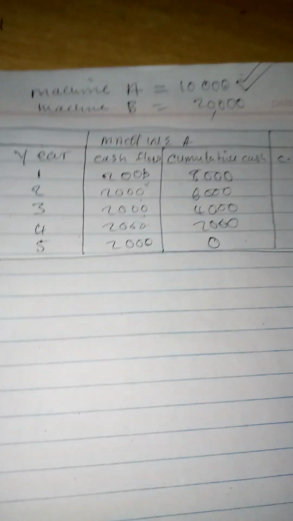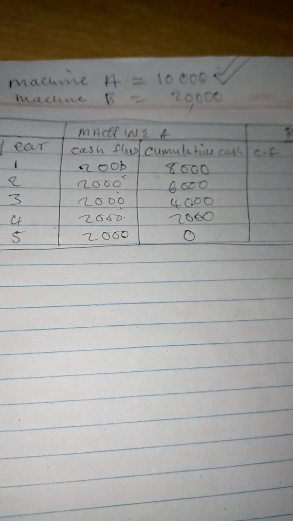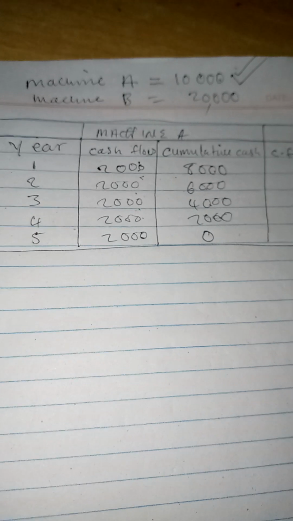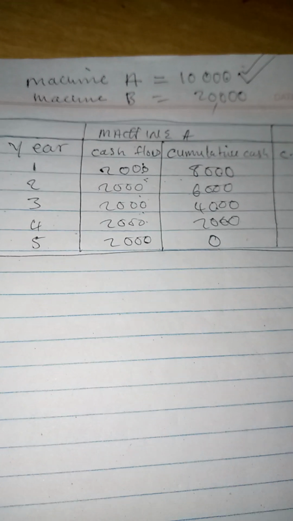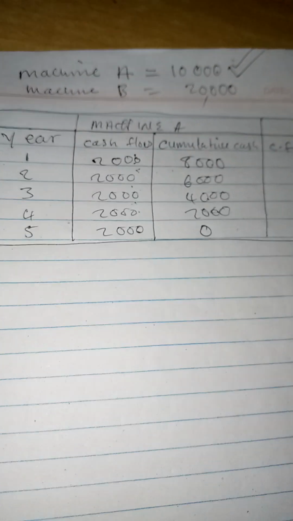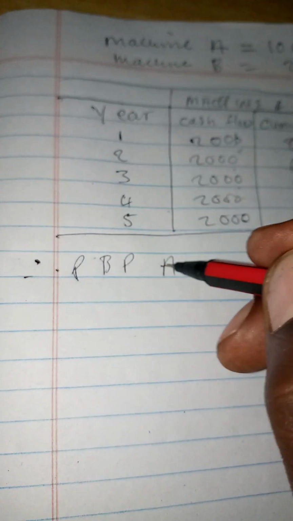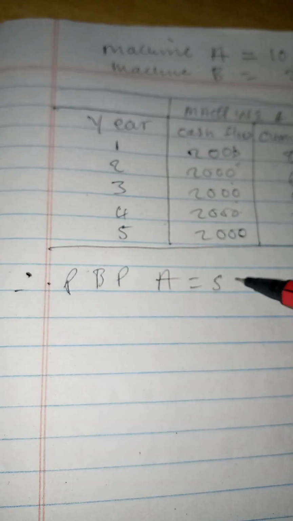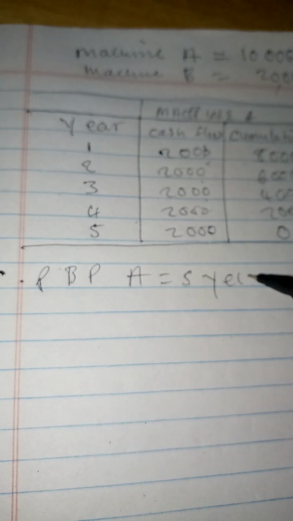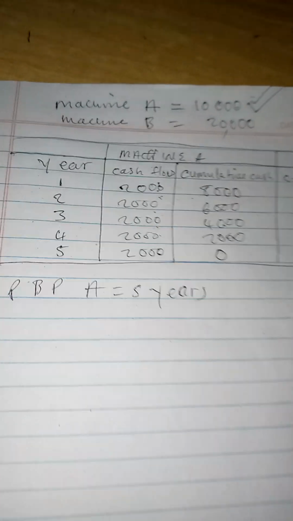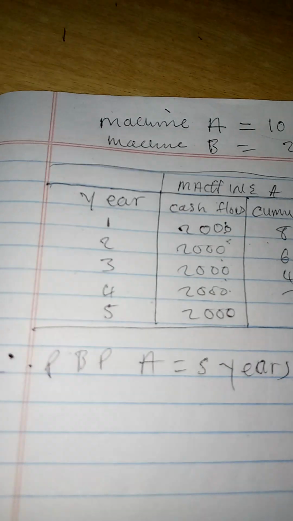The whole cost of machine A has been covered, and it took us 5 years. According to the cash flows that we have, it has taken us 5 years to recover the cost. So therefore the payback period for machine A is equal to 5 years. Done. So for machine A, we are done. So let's go to machine B now.